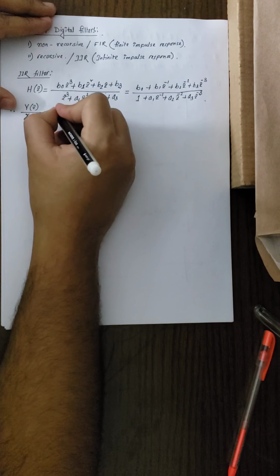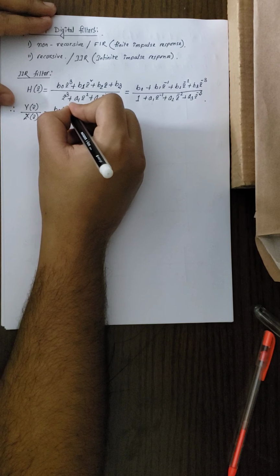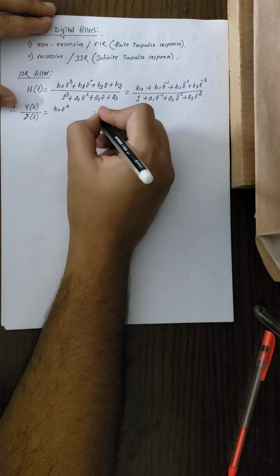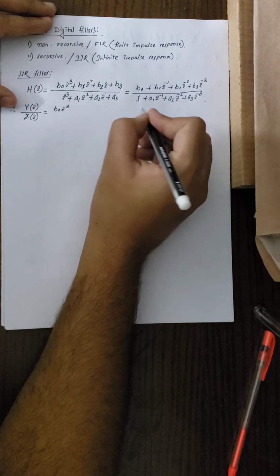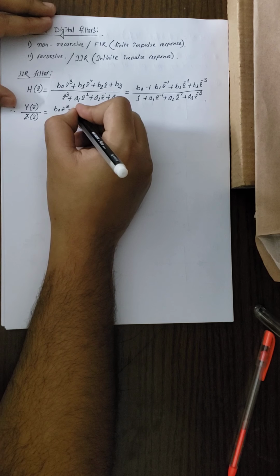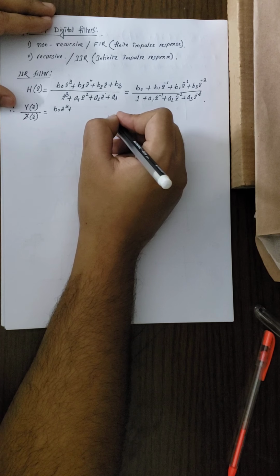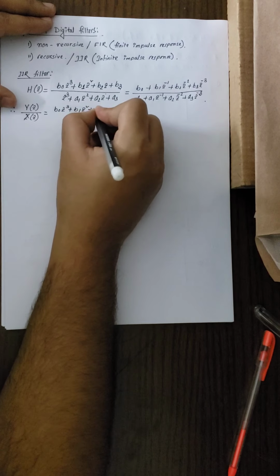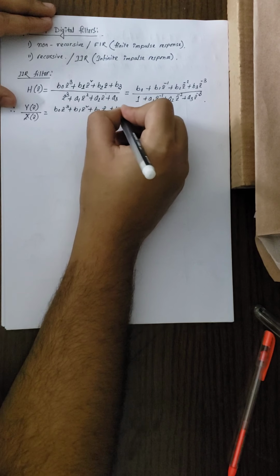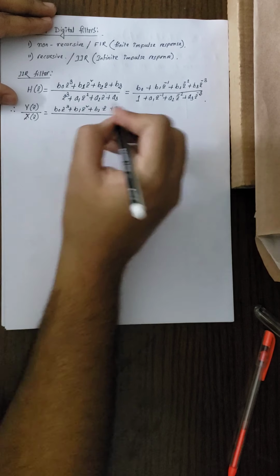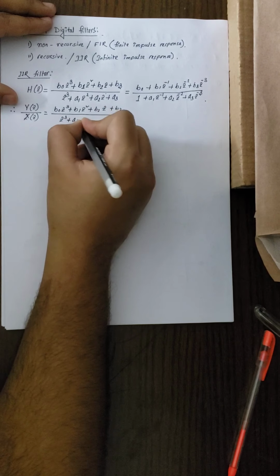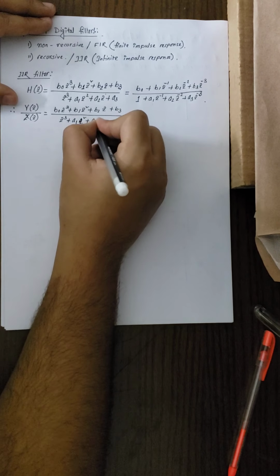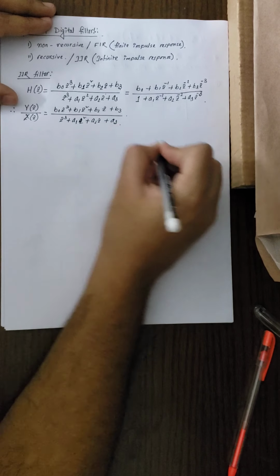The right hand side will remain the same: b0 z raised to the power of 3 plus b1 z squared plus b2 z plus b3, divided by z cubed plus a1 z squared plus a2 z plus a3.